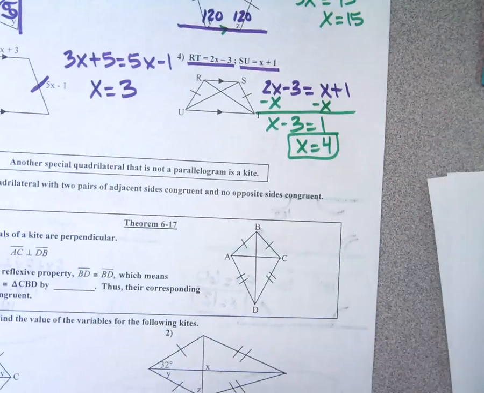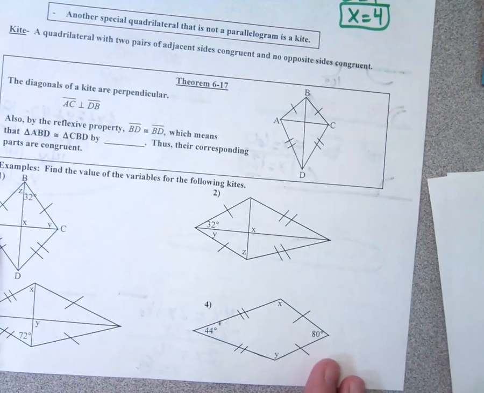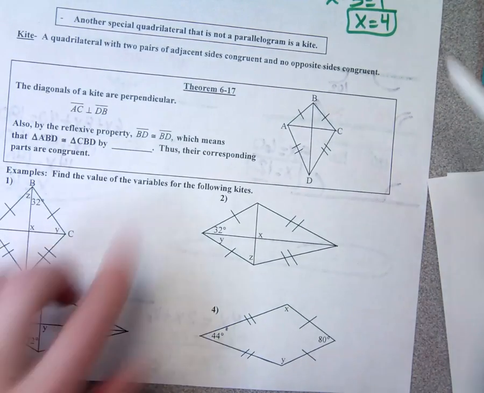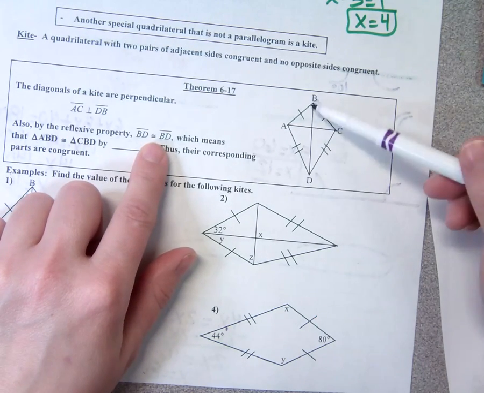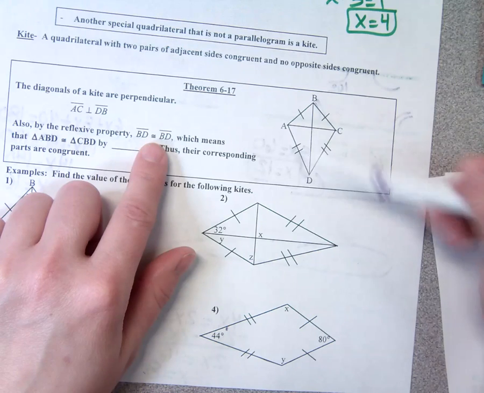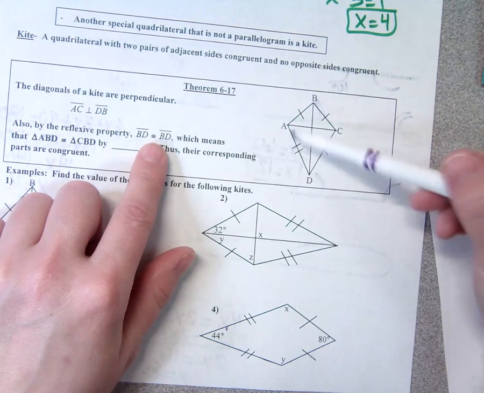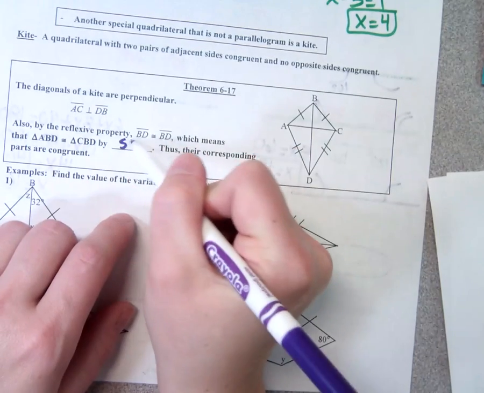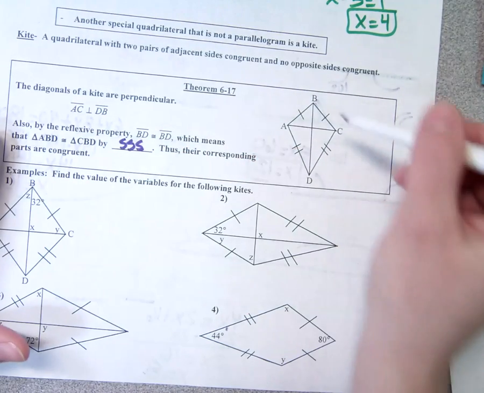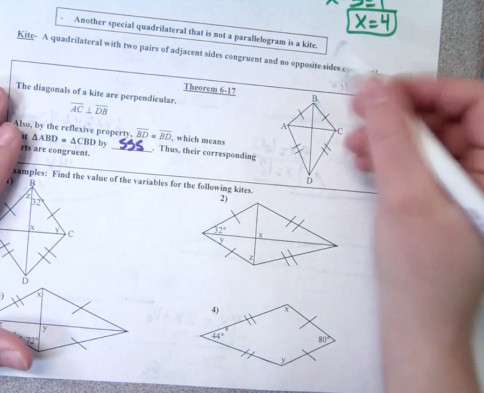Okay, the kite. This little box kind of goes through what I was trying to say earlier, that BD is congruent to itself by the reflexive property, and you end up with these two triangles being congruent. Tommy, why did you say these two triangles were congruent again? Side, side, side. Okay, so I'm going to go ahead and mark up this picture, even though we already marked it up in the foldable.